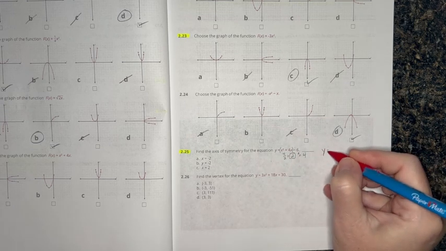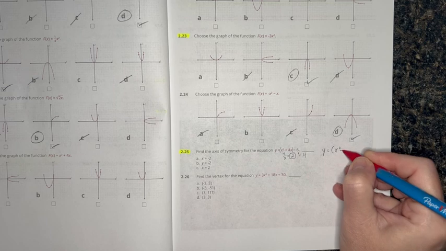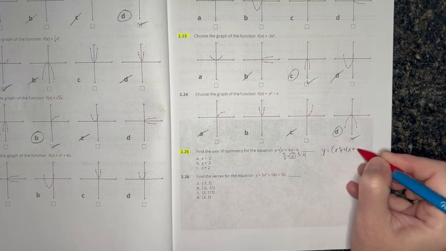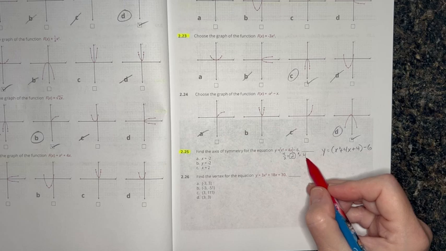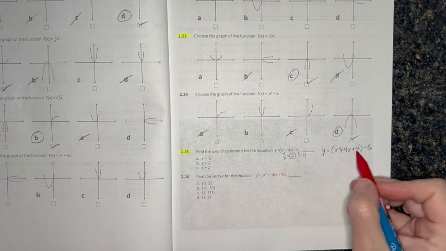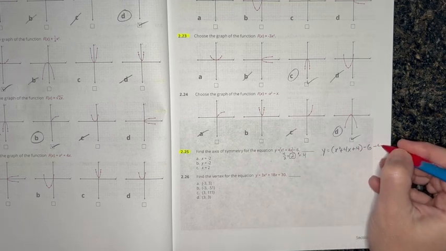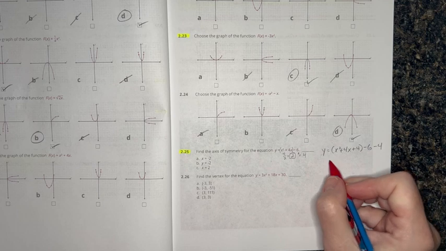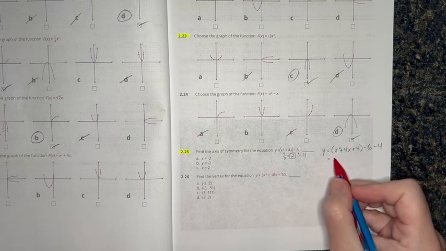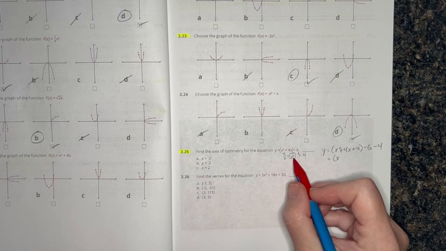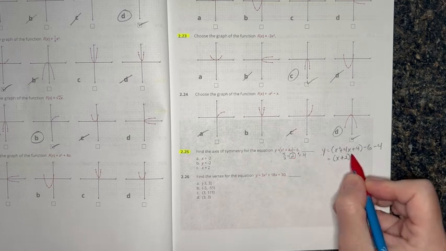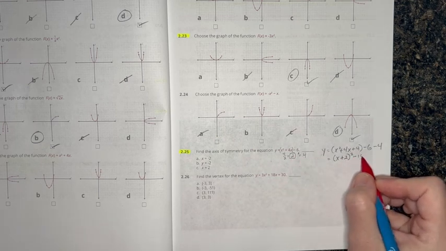So now I have y is equal to x squared plus 4x plus 4 minus 6, because that was part of our equation, but we also have to minus, since we added 4 here, we have to subtract it here. Now we have this perfect square trinomial, which is going to be x plus 2, that's why I put the box around this one, the quantity squared, minus 10.